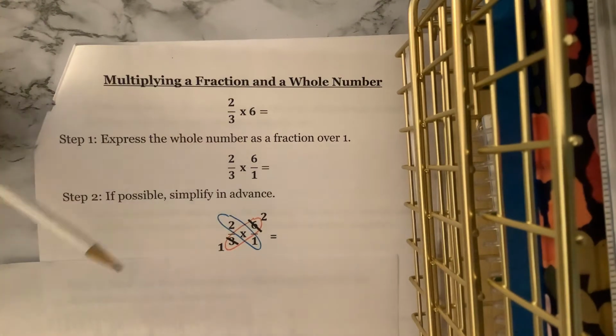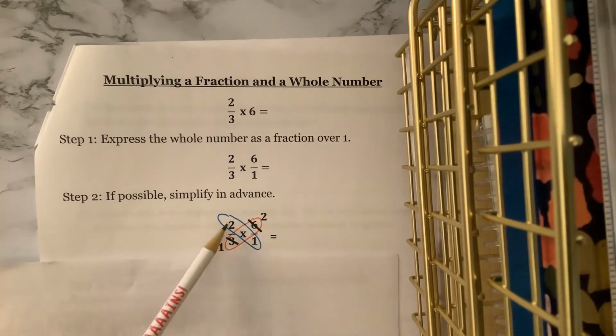Meaning, do these numbers share a factor other than 1? 2 and 1 do not share a factor that's different than 1, but 3 and 6 do. These are both divisible by 3. So we can do that. 3 divided by 3 is 1, and 6 divided by 3 is 2. Okay, so this is how we're going to simplify in advance.